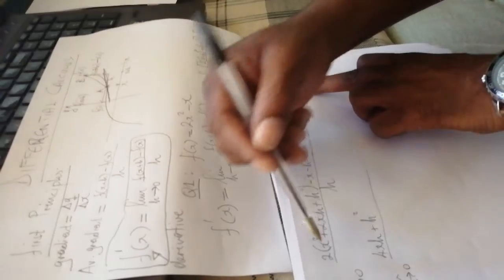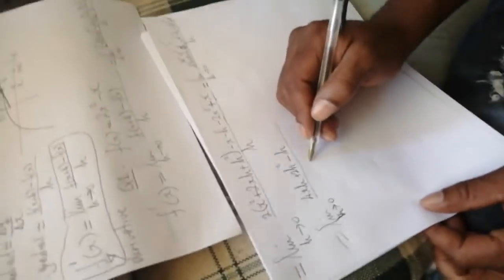There is a 2 there, sorry. There is a 2 there from the expansion. It's 2h squared. So I am going to be having 2h squared there, minus h. Yes, minus h divided by h.